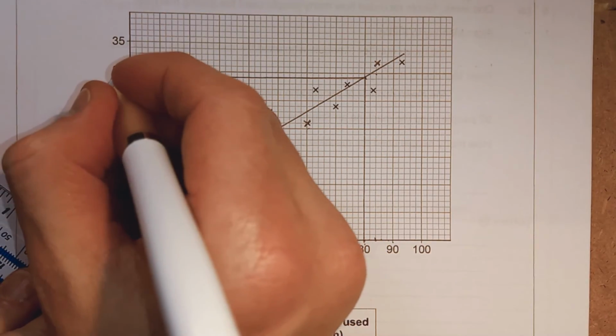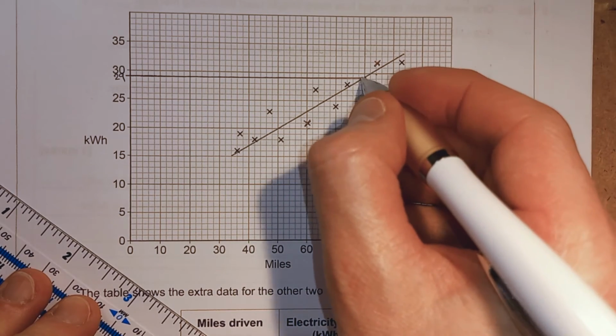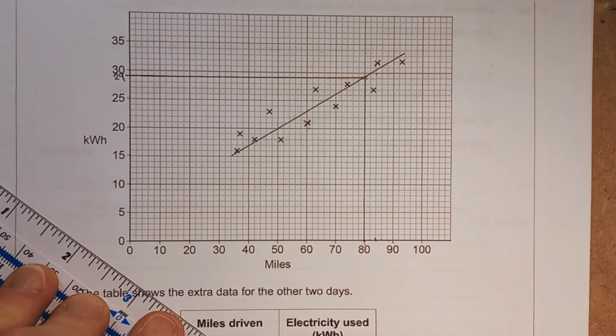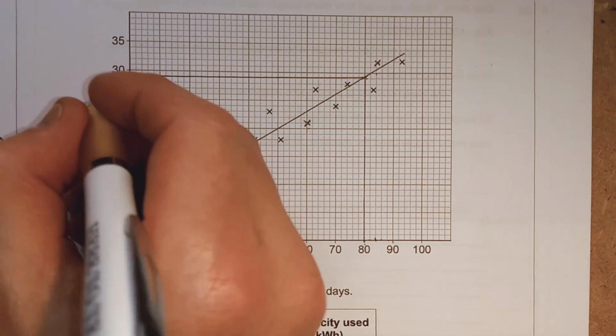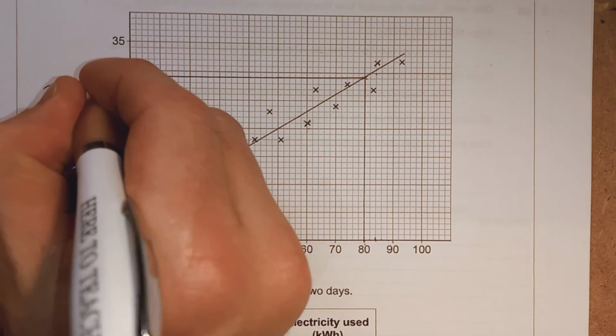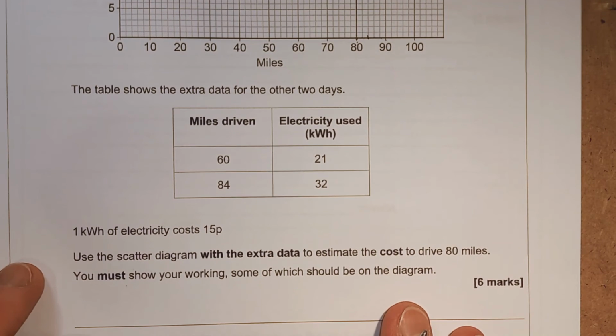So it's coming out here, which is 29. It's maybe slightly over it, but it says approximate. So I'm going to take this value and we're going to say it's 29 kilowatt hours used. Okay, they want the actual cost of that.